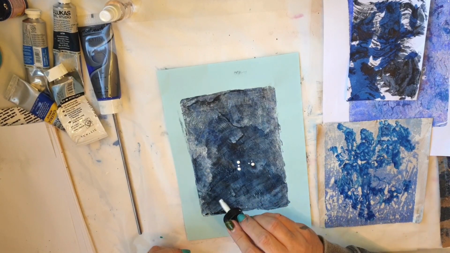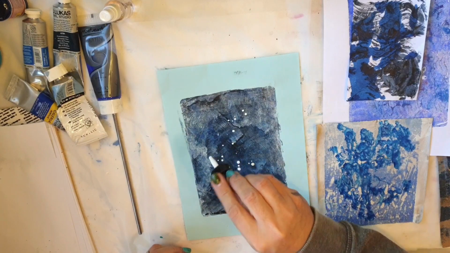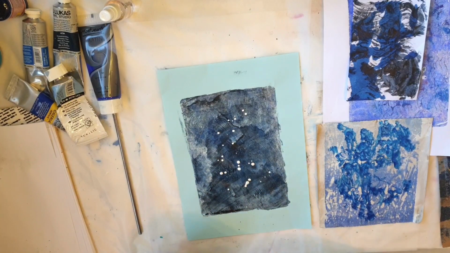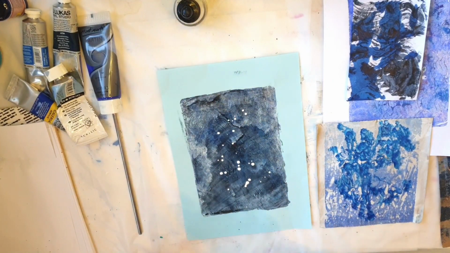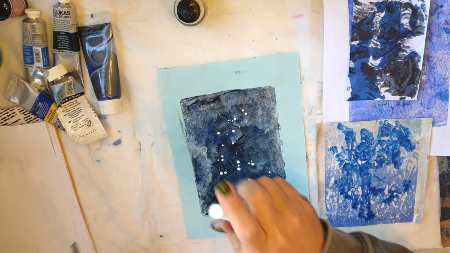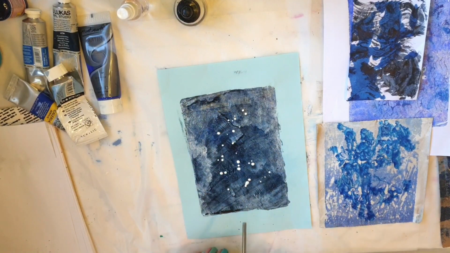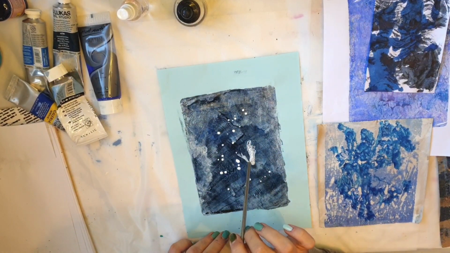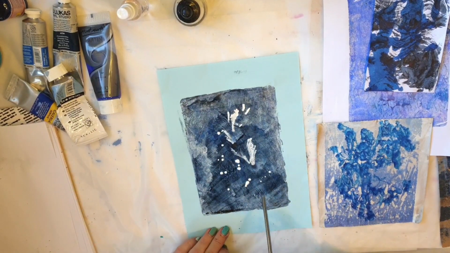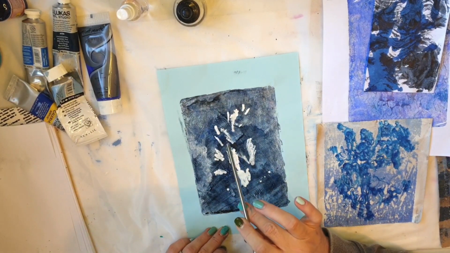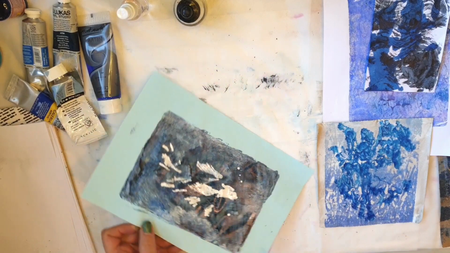So I'm going to play on this page for now with my acrylic ink, and I'm just going to dab some white ink drops there. Let's improve some kind of flow here with the alcohol. Let's see what happens.